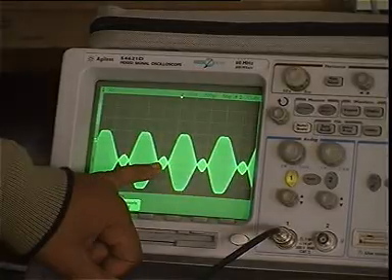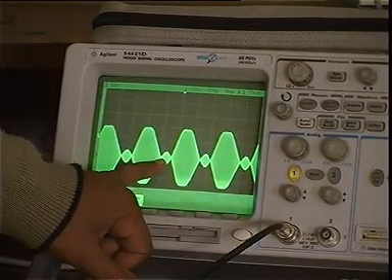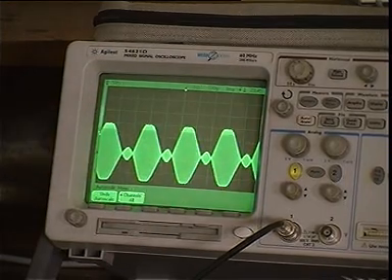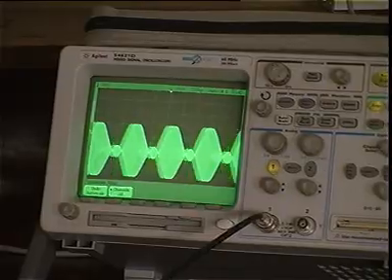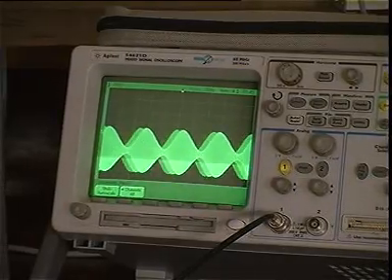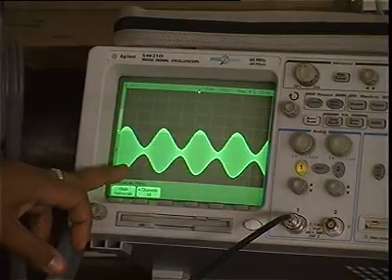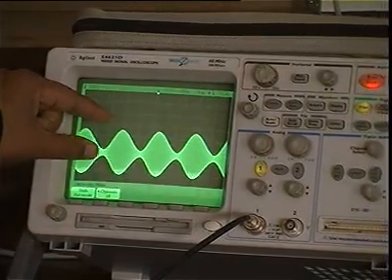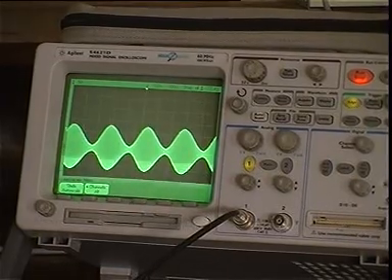Notice this point, what happens? And just concentrate on this point when I make it less than 100% modulation. This is less than 100% modulation. So this top envelope and the bottom envelope are just about to touch.